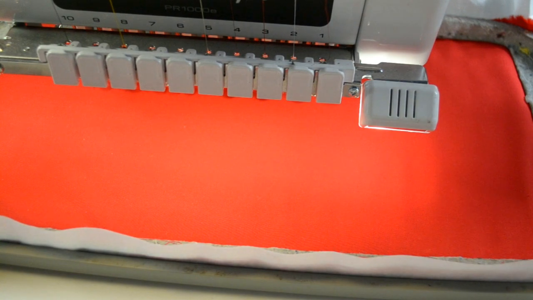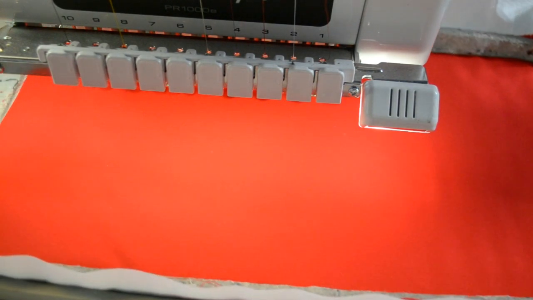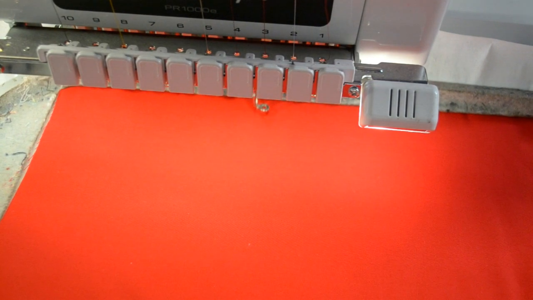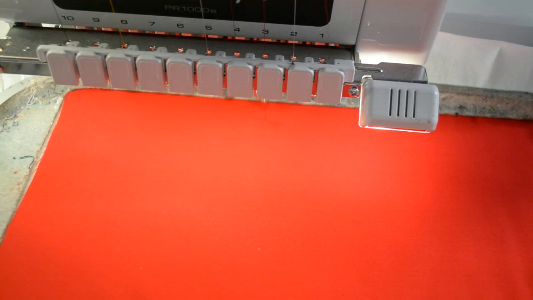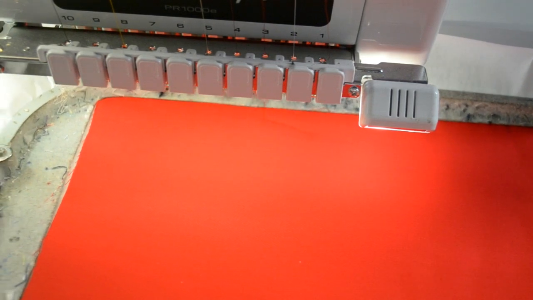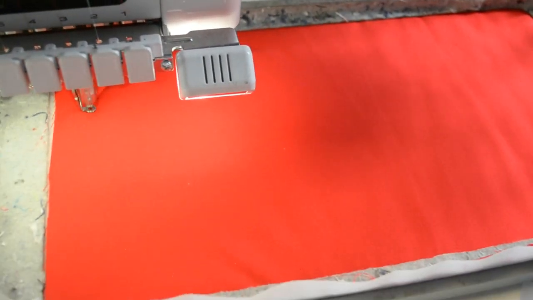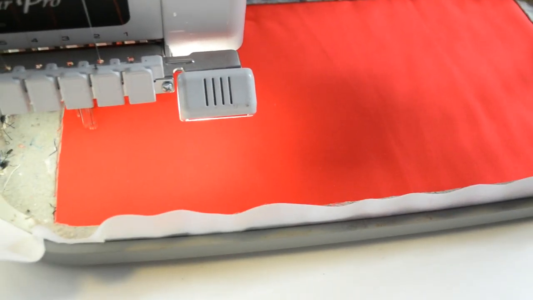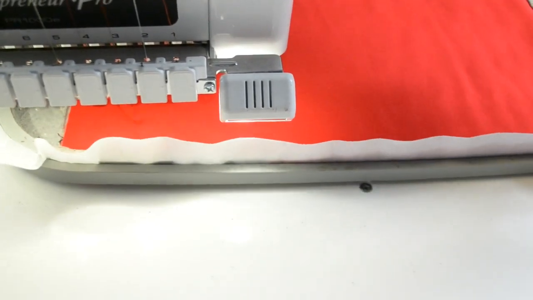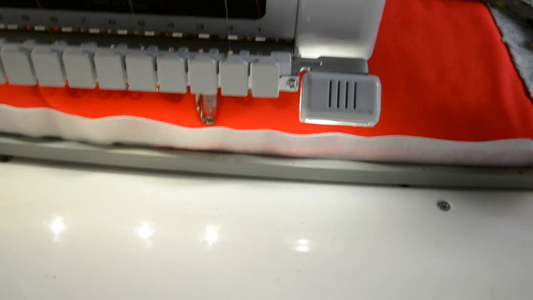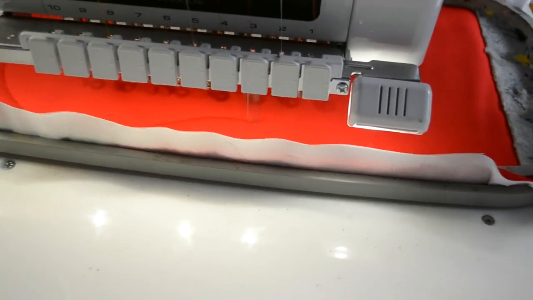And so what it's going to do is just stitch out the overall shape of the burpee. And this happens to be a very, very quick product. I don't know what I was going to say. Hold on. I'm going to make sure that you see.